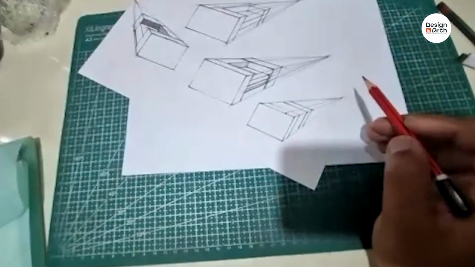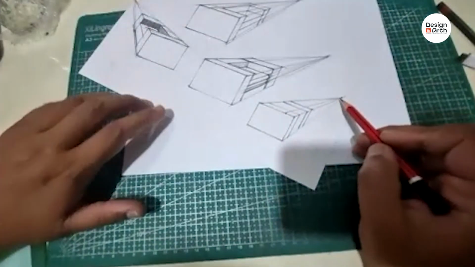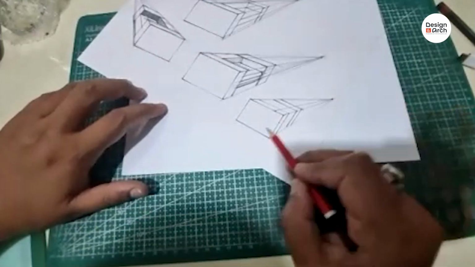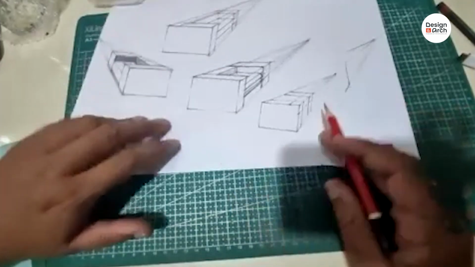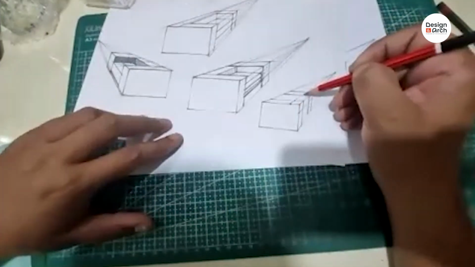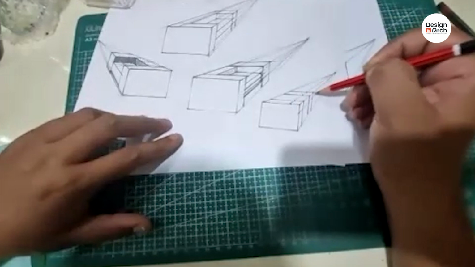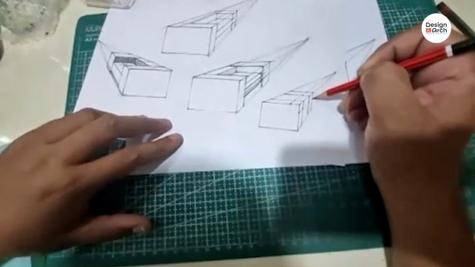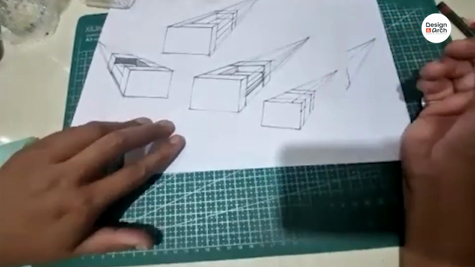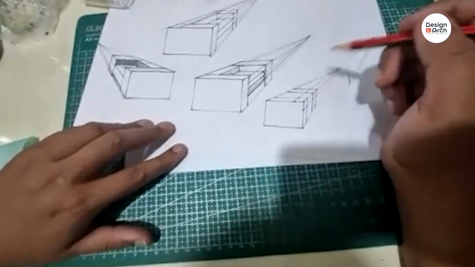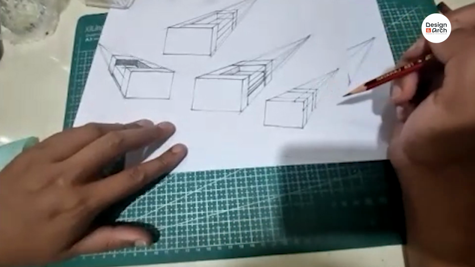That point you have to converge to the vanishing point. And the other point will also get converged to the vanishing point. So what will happen over here is it will cut here, here, here, and here. Is this clear, guys? Is this part clear to you guys?